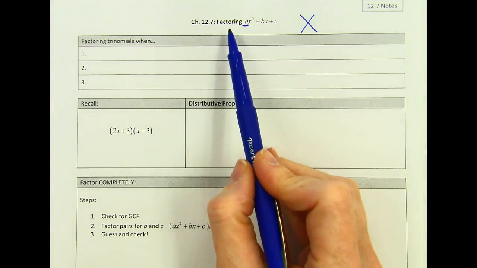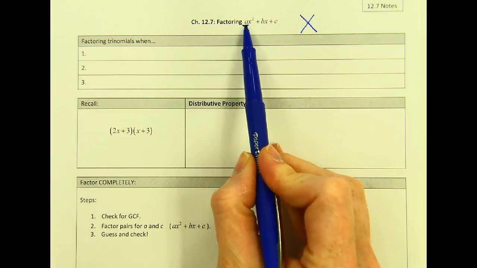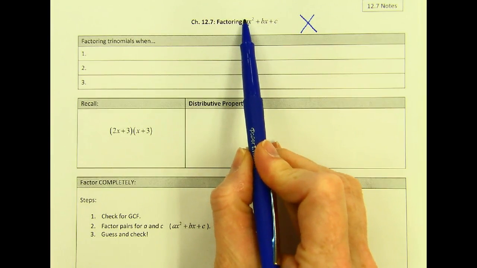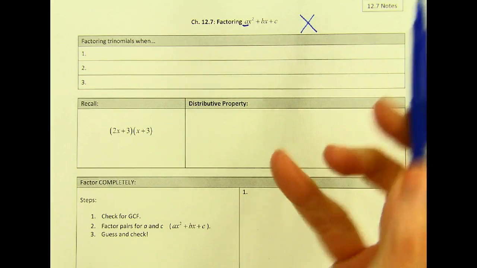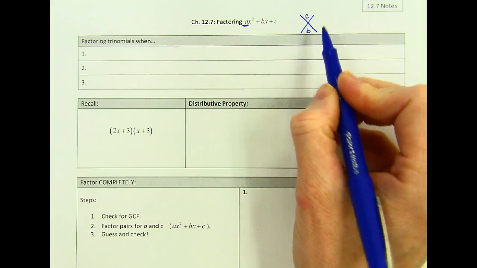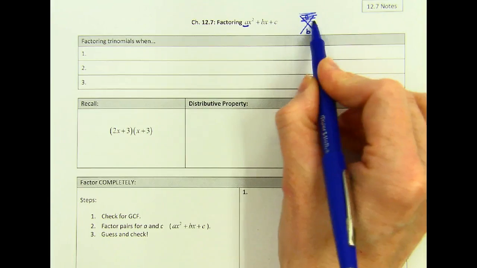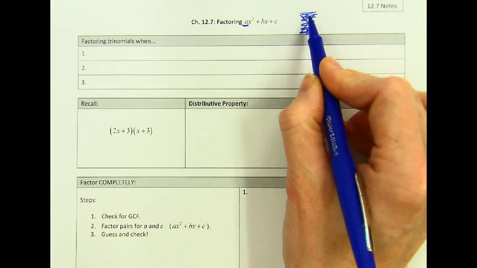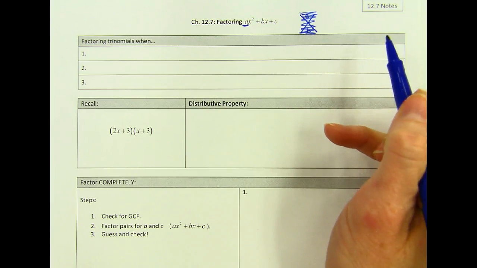Okay, in this lesson, we're going to look at factoring when there is an a there. So in the previous lesson, we did not have an a there. It just said x squared. And we could do this little trick here where we put the c here and the b here. Well, when that a comes along, that takes this out. You can no longer do that. So you've got to revert back to the distributive property.